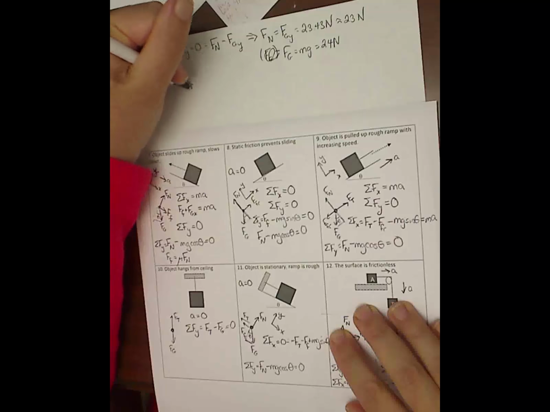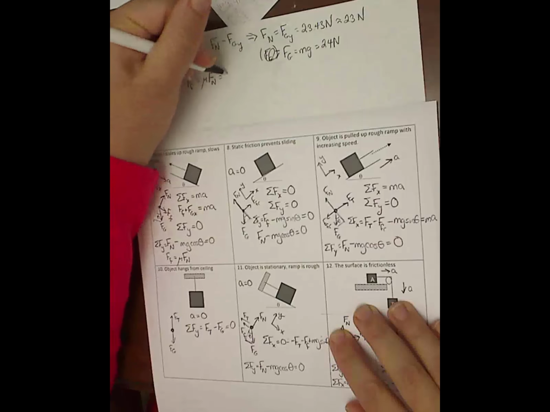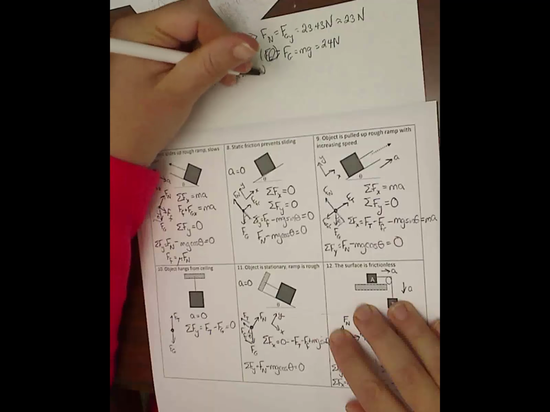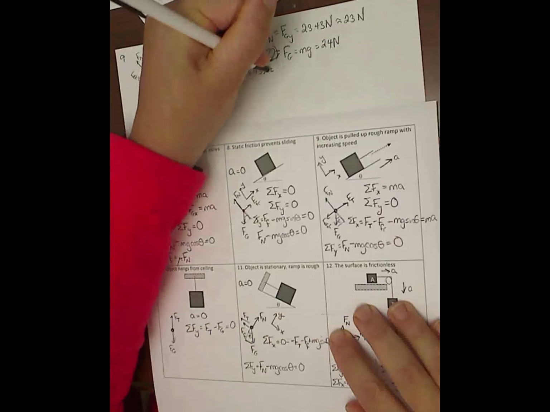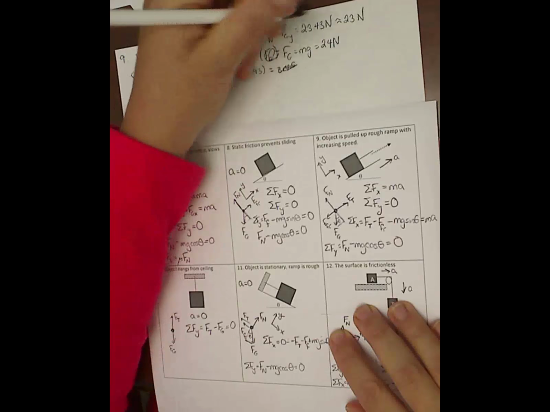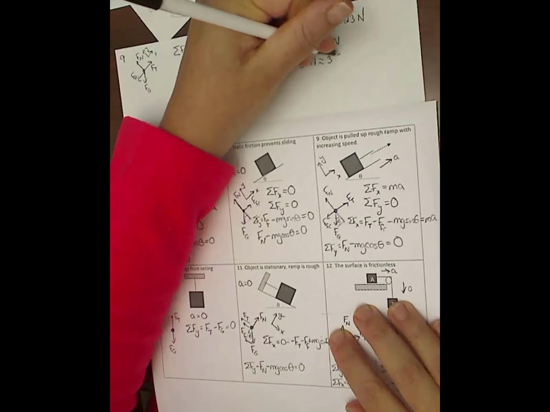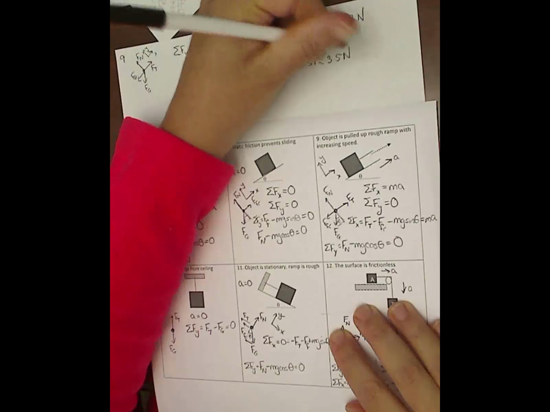What's the frictional force? Now the object's moving, so I can use kinetic frictional force, which is mu times the normal force, so 0.15 times 23.43. And again, that's the same as what we had in example 6 and in example 7. The frictional force is equal to 3.51. We'll round that to 3.5 newtons.